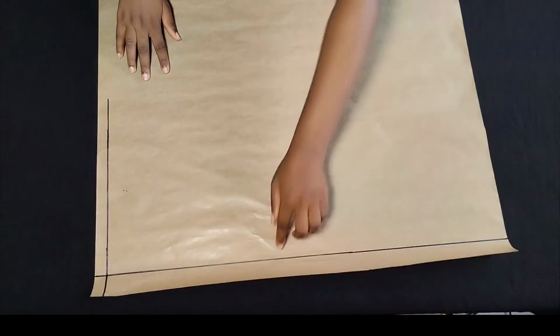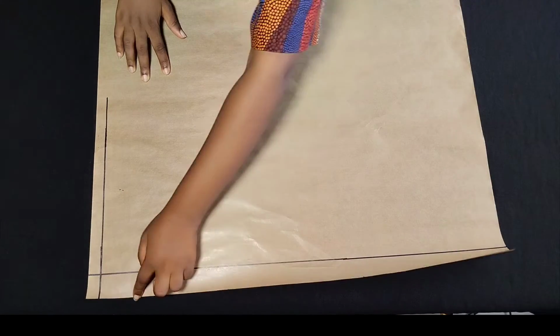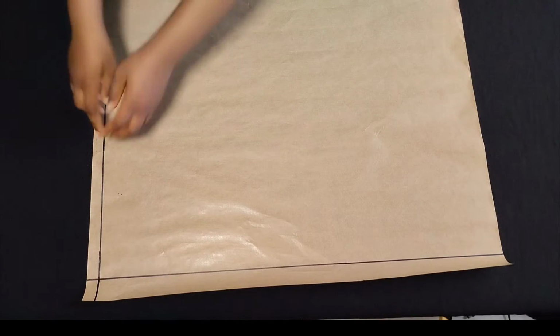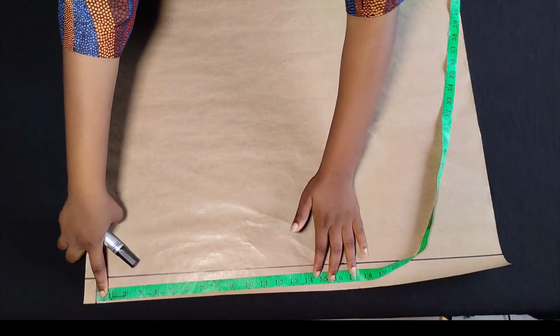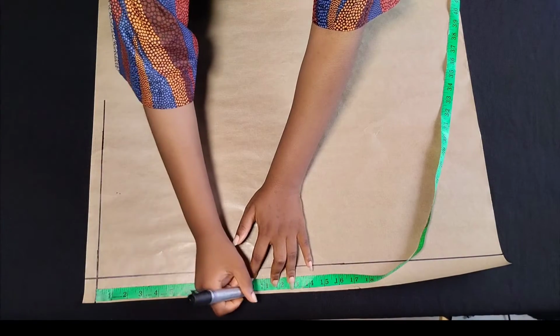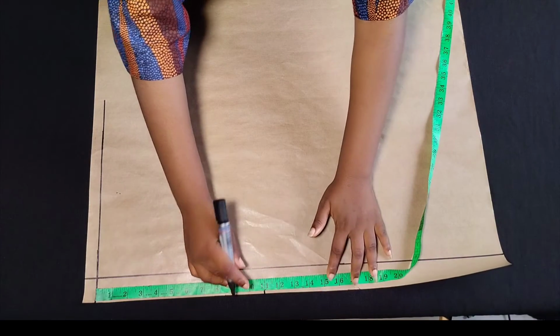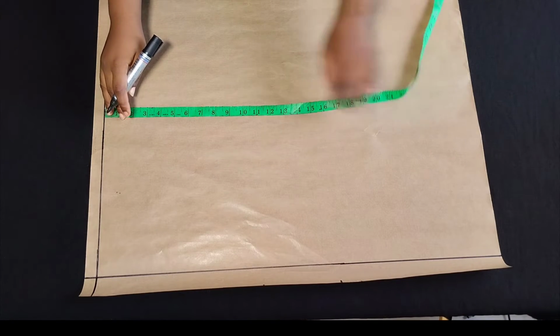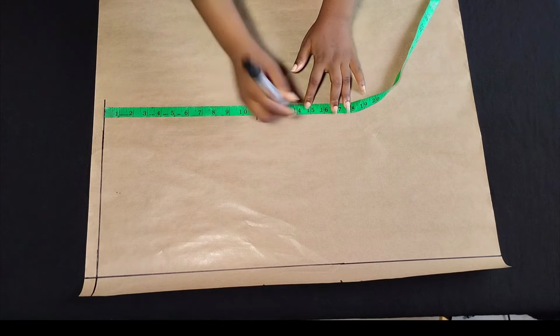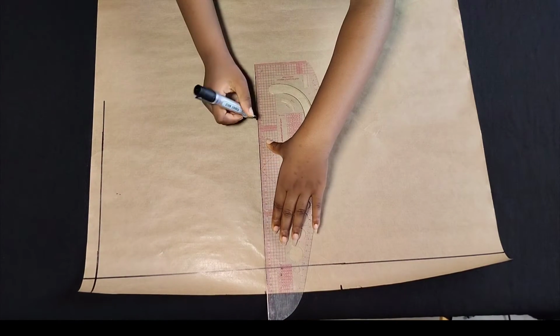Alright guys, for the back pattern, you can see I have marked out some lines. So this one I marked out 1.5 inches, which will serve as my zipper allowance, and I have also marked out my starting line, which is also my shoulder line. So the next thing I'll do now is input my vertical measurements like I did for the front. So for the back, I will just be marking my bust point measurement, which is 11 inches, and 16 inches, which is my half length. I'll duplicate this measurement on this other side like this. Okay, and I'll rule out these lines using my straight ruler.